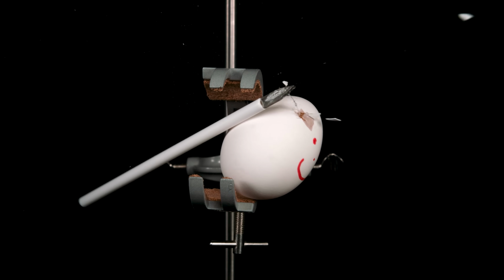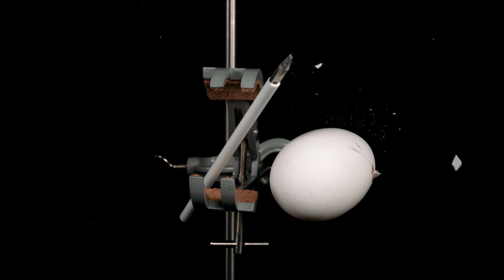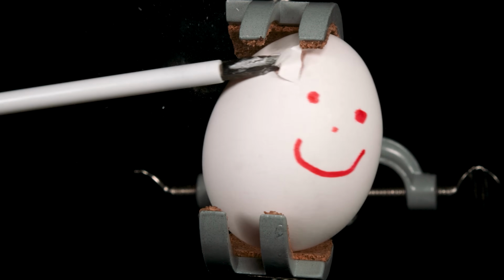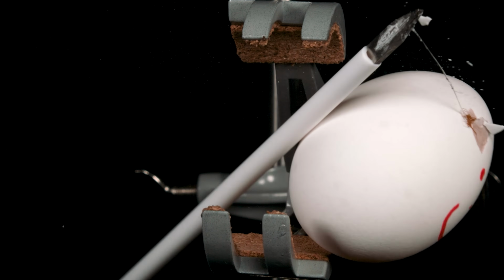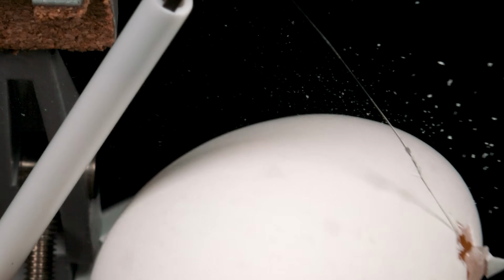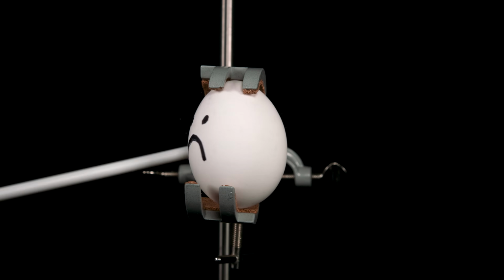Okay, here's shooting egg number 1. Notice how strong this eggshell is. Even with this force of impact, it chips part of the eggshell out, and you can see the fragments fly away, and the egg just kind of gets knocked off of the pedestal, but more or less it stays intact.